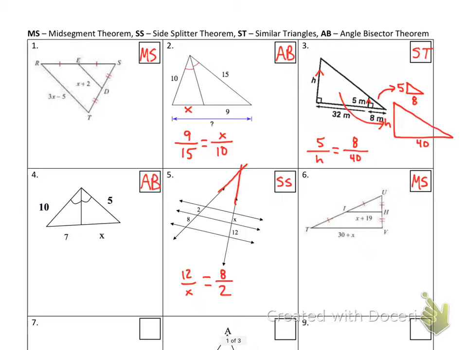So the key thing to remember with mid-segment, this goes back to what we did last week. I told you at the time it was the easiest theorem that we have, but it's also kind of a different one. And the main thing to remember is that 2 times your mid-segment equals the parallel side.